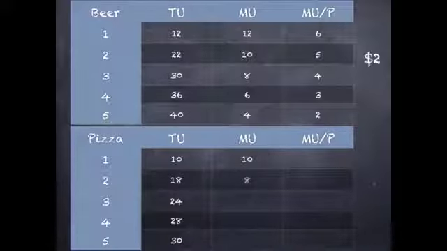That gives us marginal utility of 8. When we go from 2 slices of pizza to 3 slices of pizza, our total utility goes from 18 to 24. That yields 6 units of marginal utility. We go from 24 to 28 units of total utility. When we go from 3 slices of pizza to 4 slices of pizza, that gives us 4 units of marginal utility, and so on.